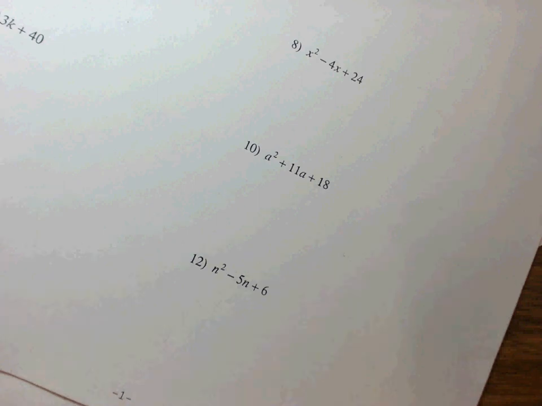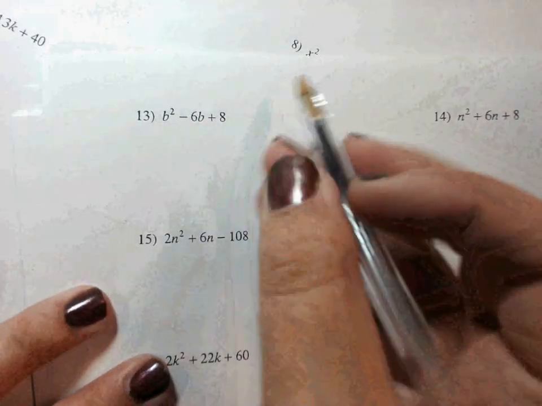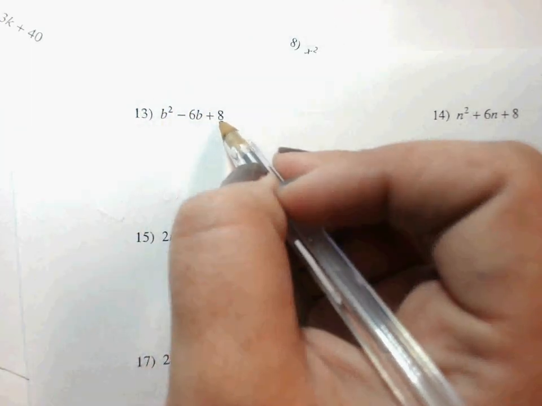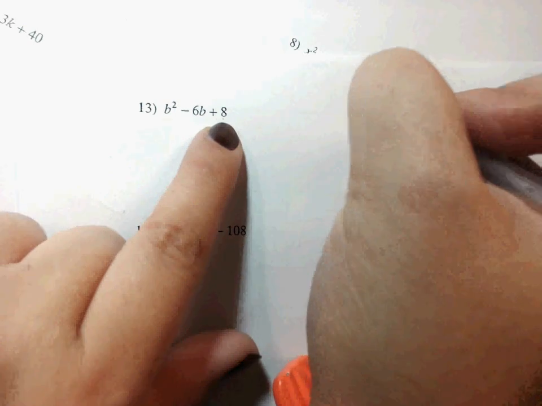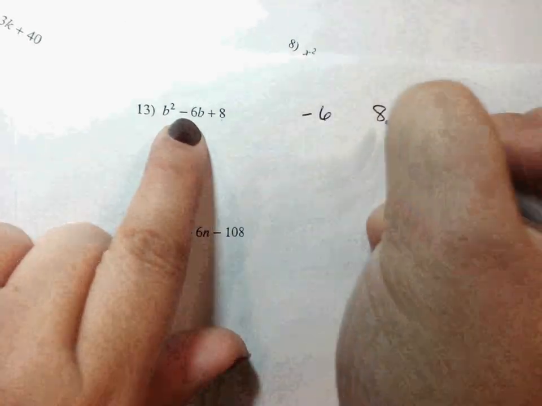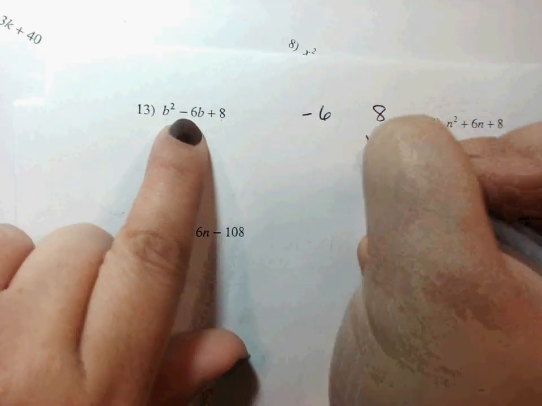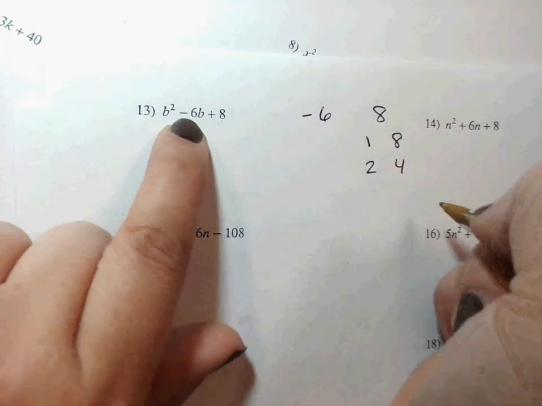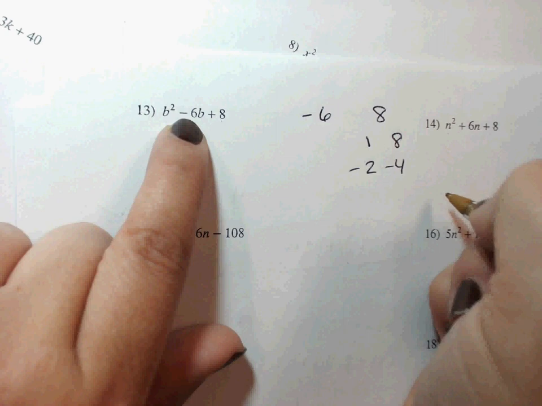The first thing we did, I just want to make sure that y'all have got this as well. Whenever you don't have a leading coefficient, you literally just use the last number. It would be 8. You've got negative 6 in the middle. 8 is 1 and 8. There's no way. 2 and 4. 2 and 4 add up to be 6. They would both have to be negative.